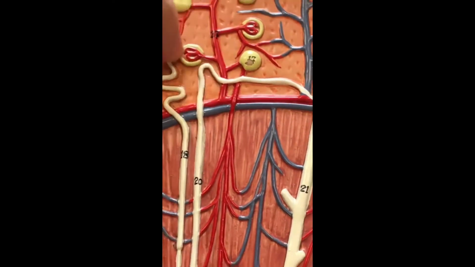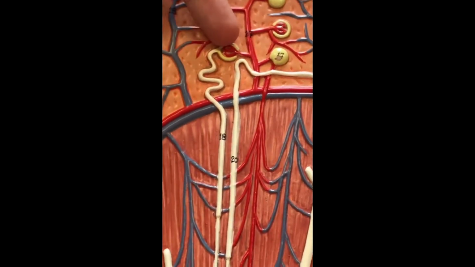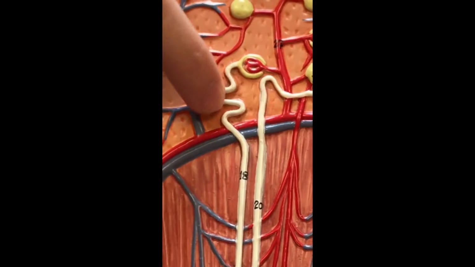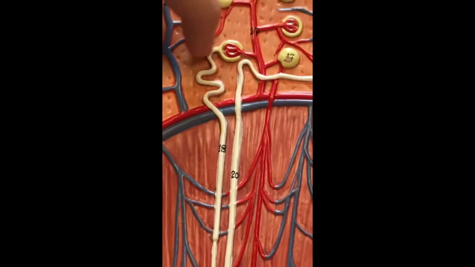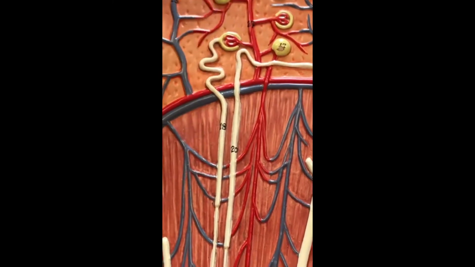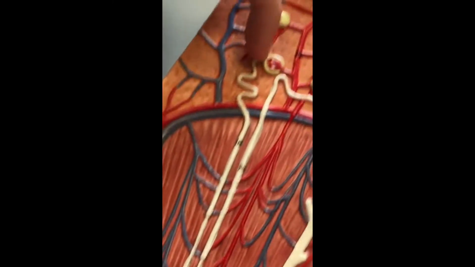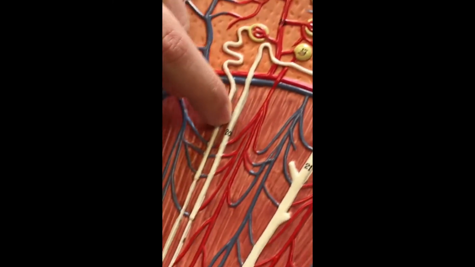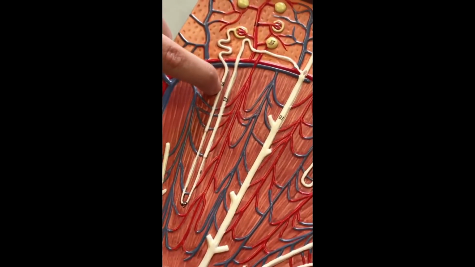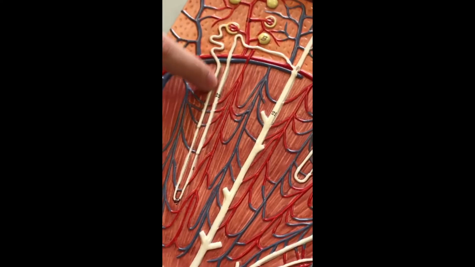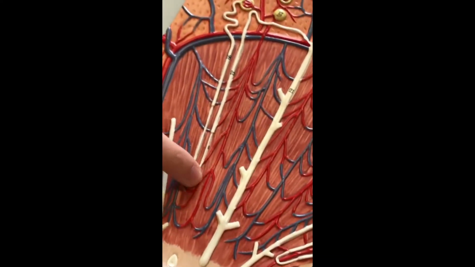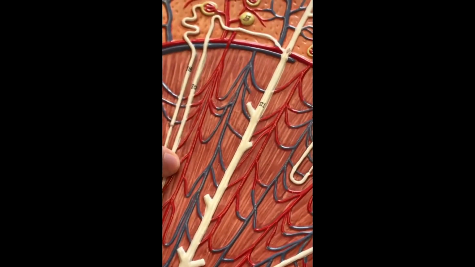So from right here, which is one of our Bowman's capsule and glomerulus, we have our proximal convoluted tubule, which directly comes off of the Bowman's capsule, so it's proximal to the Bowman's capsule, so that would be your proximal convoluted tubule. As we go down, we can see our descending loop of Henle, and then as we curve around is our ascending loop of Henle.